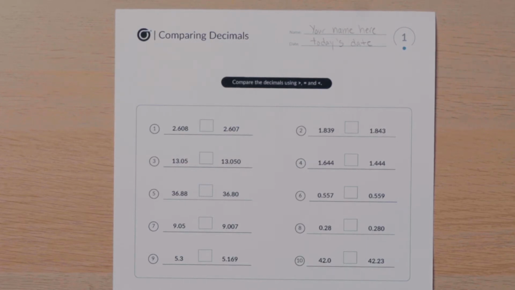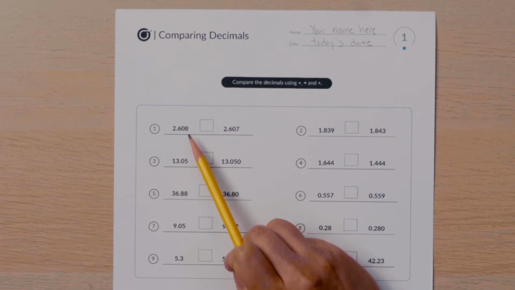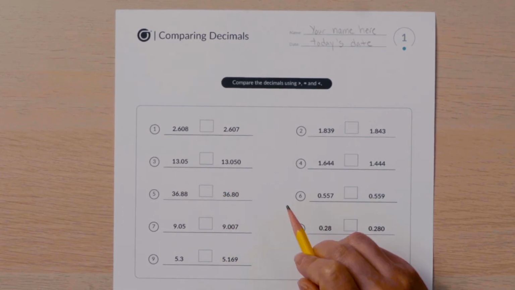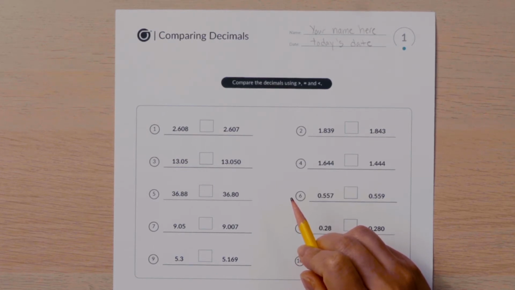Both numbers have the same value in the ones, the tens, and the hundredths. The first number has an 8 in the thousandths, and the second number has a 7 in the thousandths. I will underline both of these values to show how I know 2 and 608 thousandths is greater than 2 and 607 thousandths. I will write a greater than sign in the box to show the comparison.